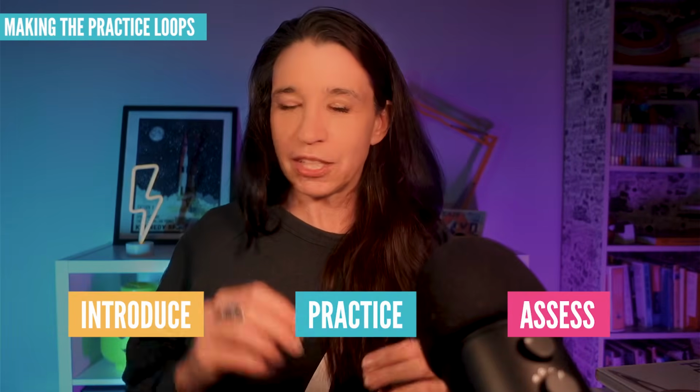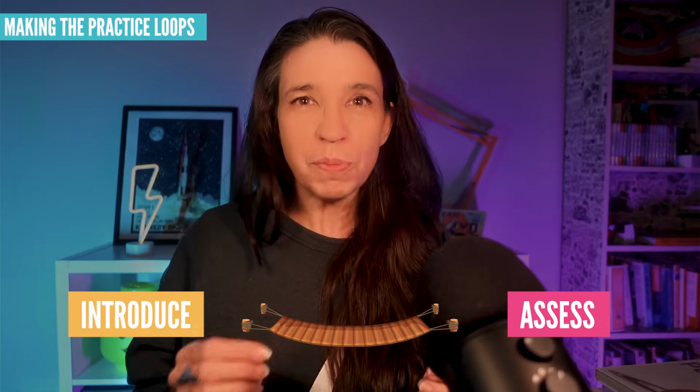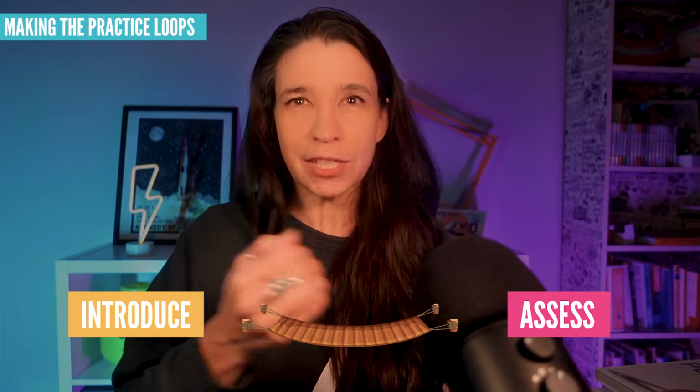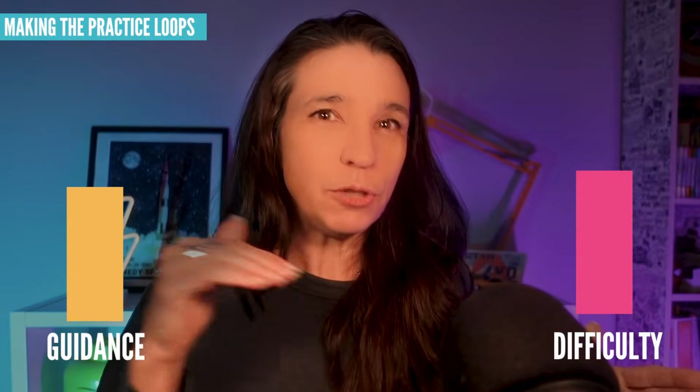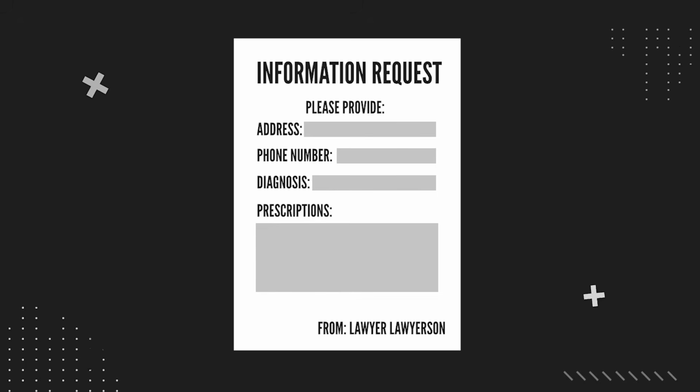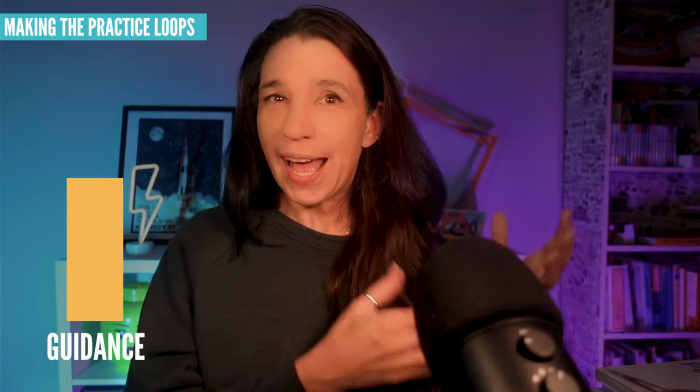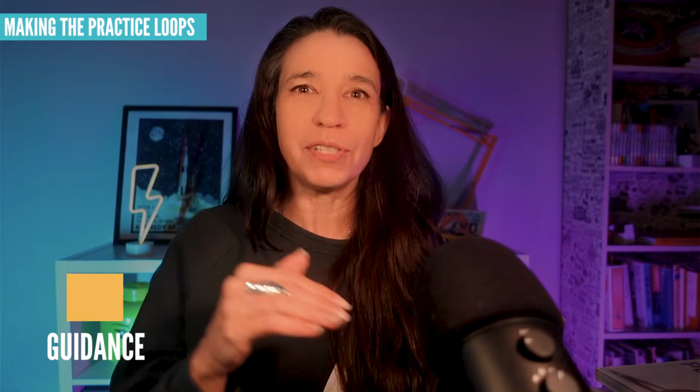This part is just making the bridge between introduce and assess, which means you're going to give them more cases to practice with, but as you go, you're gradually increasing the difficulty and you're decreasing the guidance. For example, we might increase the number of components to each scenario up to the part where we have a scenario that includes 4 requests for patient data.